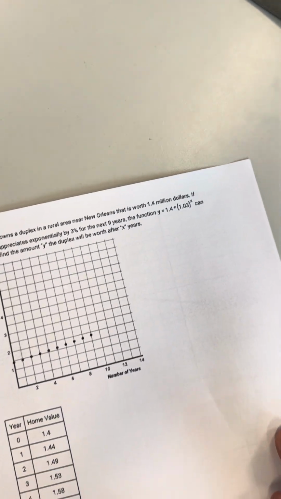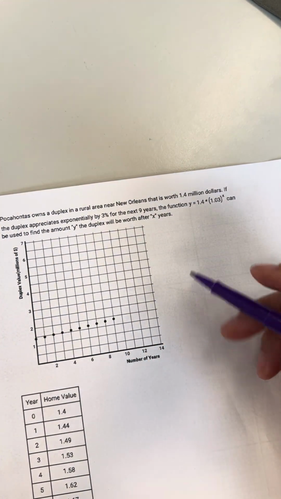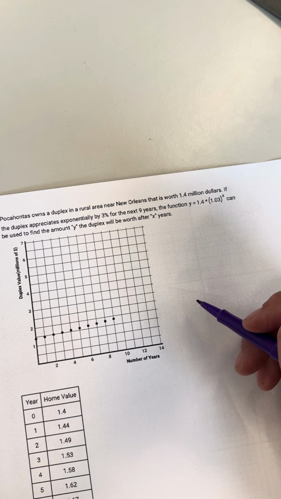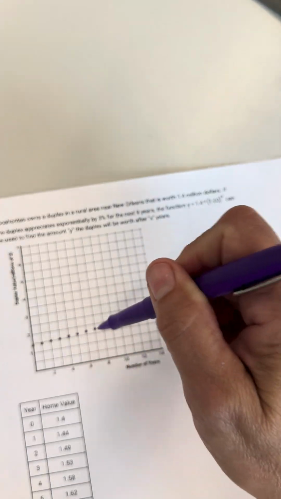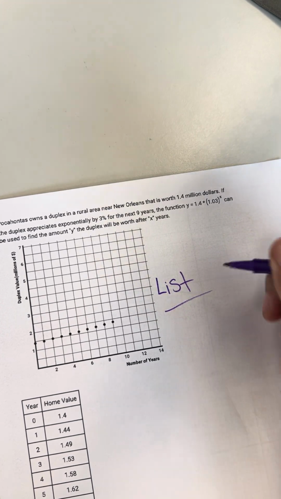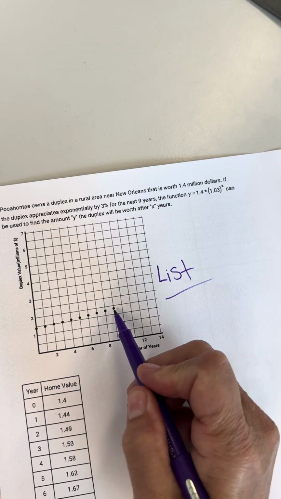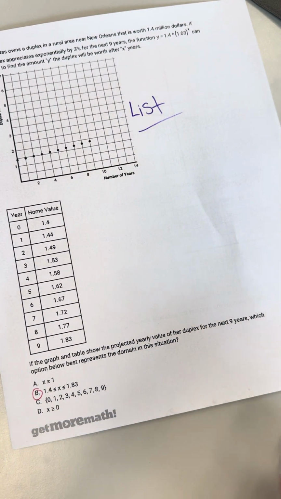Okay, 8. So on the first part, you look at the graph, and on your board notes, which is in Google Classroom, I give you 4 different scenarios. So you need to memorize those. If the points are not connected, you are looking for a list. If they're connected and they stop, it's a start and stop. If they have an arrow on the end, then it's a start. So just by knowing the format, then I don't even have to read anything else. My answer is C.